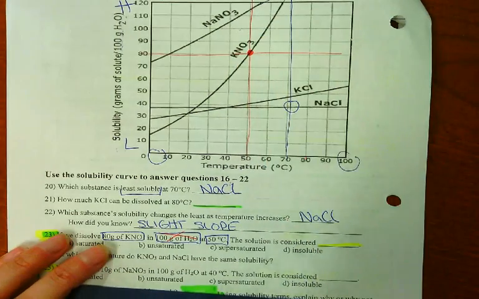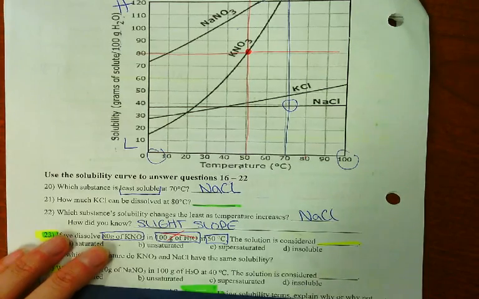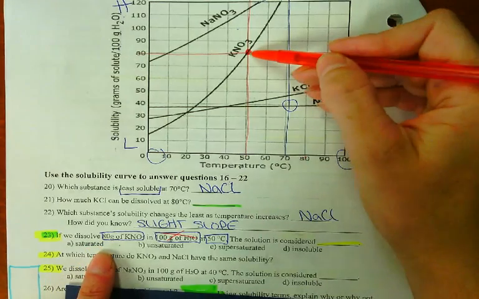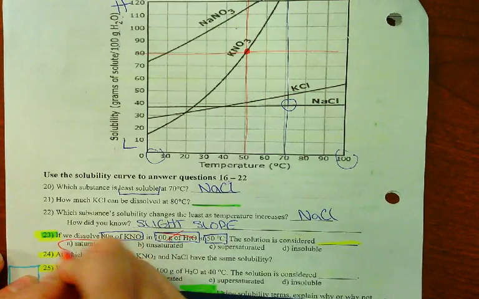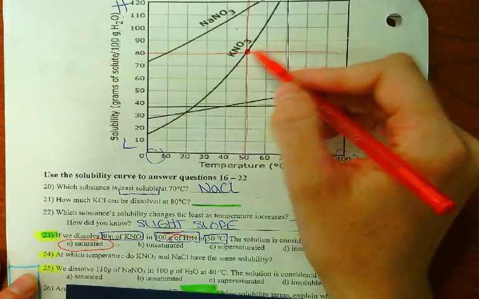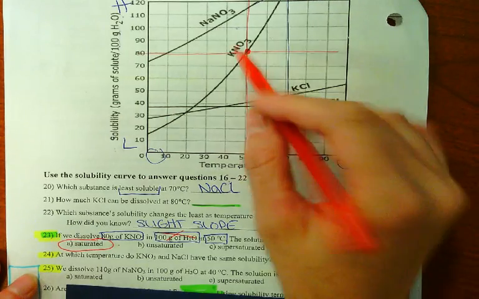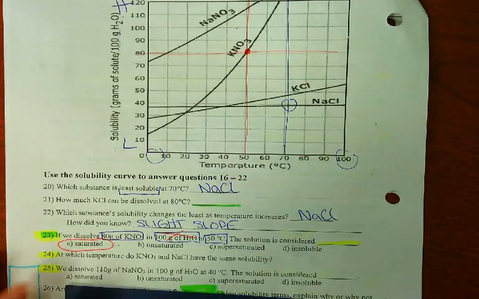And the point that intercepts right there is right on the line. So if you are on the line, that means you're full. That's the saturated part. Okay, that means saturated. If you are anywhere under the line, then you're unsaturated. Above the line, you're supersaturated.